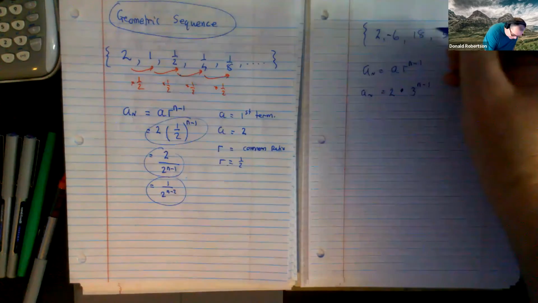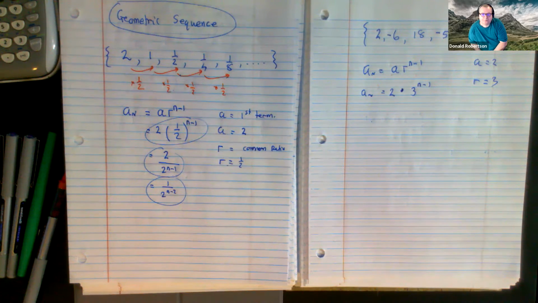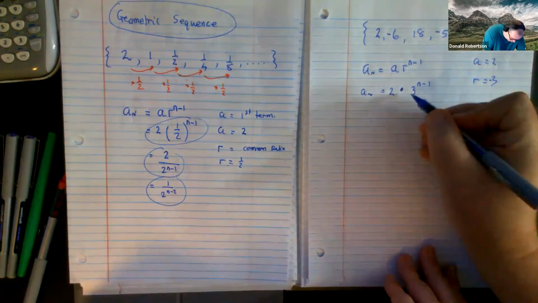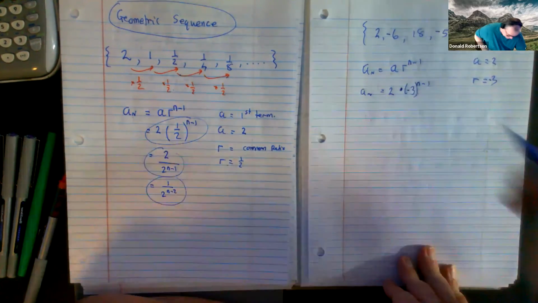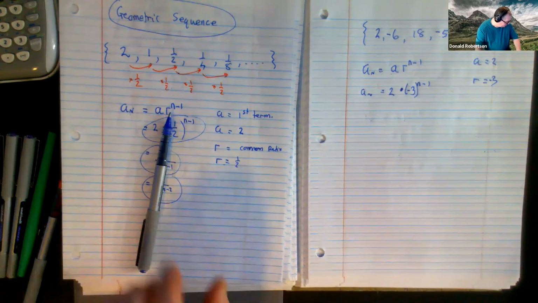Let's make it alternating. What's the common ratio now? What do you want? Minus 3. Just minus 3. And so won't the only change be to do that? So alternating series, we are done.